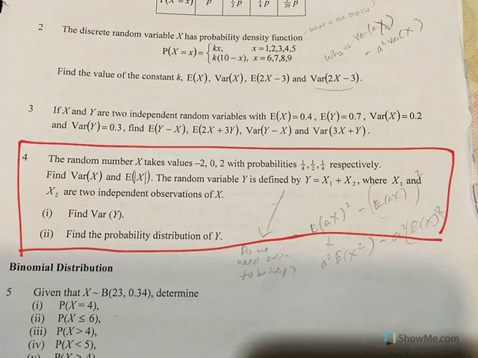The random variable X takes on the values -2, 0, 2 with probabilities 1/4, 1/2 and 1/4 respectively. Find the variance of X and E of modulus X. Then we have the random variable Y defined by Y equals X1 plus X2, where X1 and X2 are two independent observations of X. Find the variance of Y and also find the probability distribution of Y.